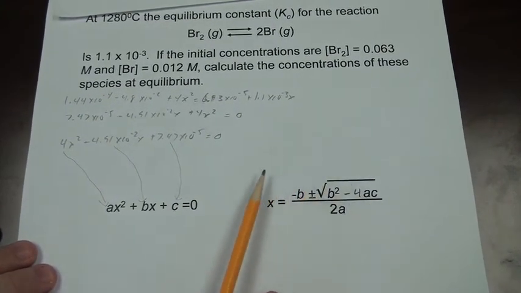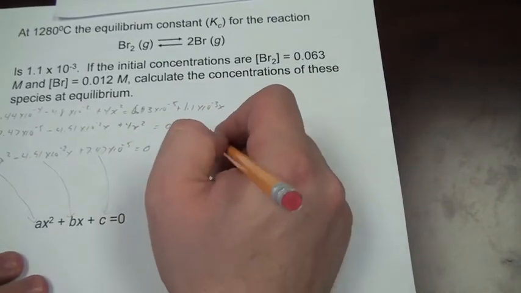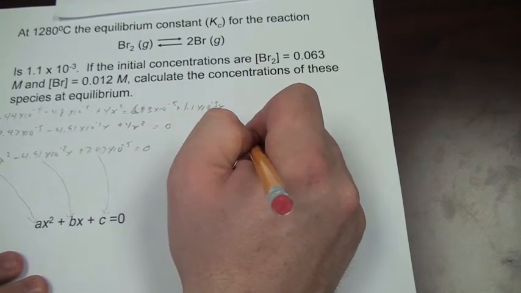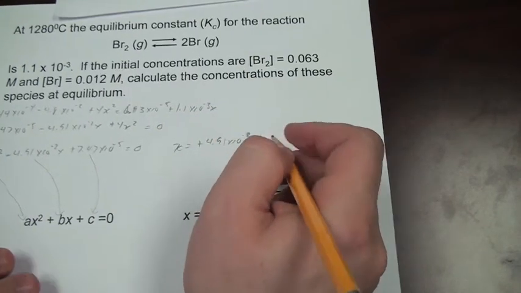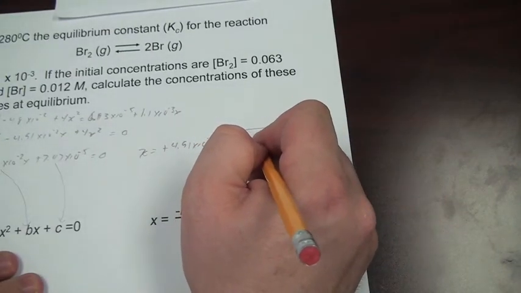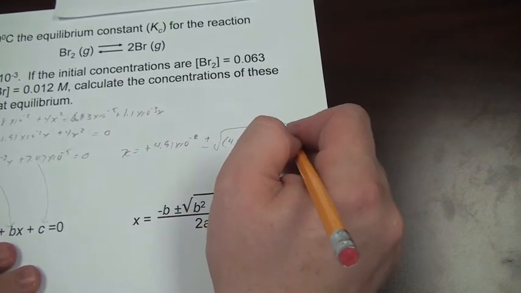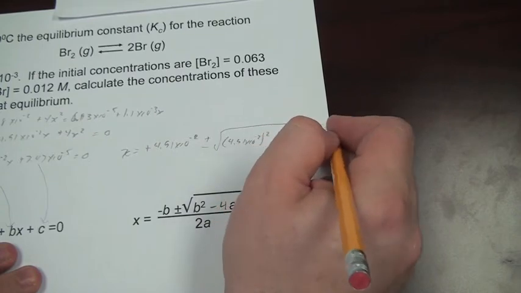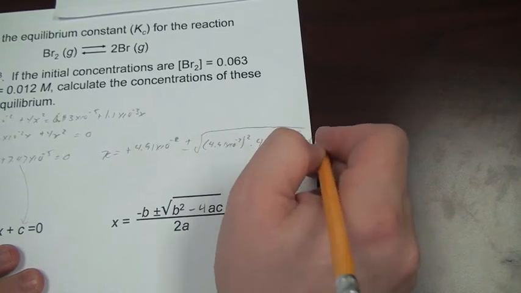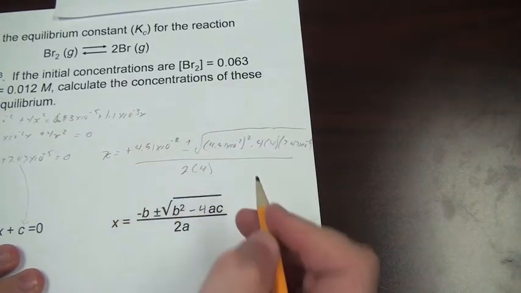So we're just now going to stick it into this equation where x is equal to minus B, which would make this a plus 4.91 times 10 to the negative 2, plus or minus the square root of b squared, 4.91 times 10 to the negative 2 squared, minus 4 times a, which is 4, times c, which is 7.47 times 10 to the negative 5, all over 2 times a, which is 4.